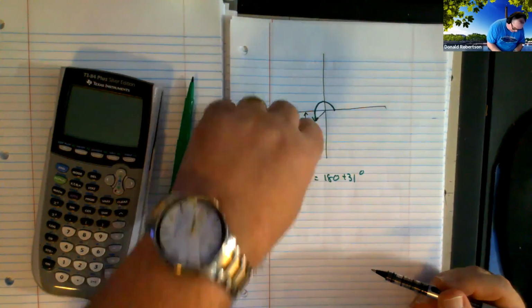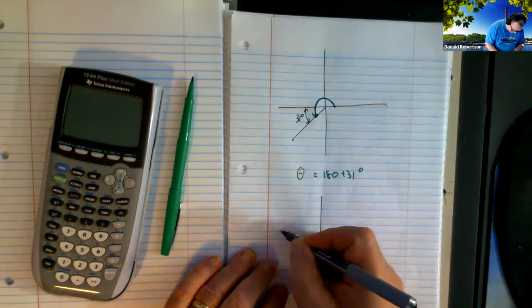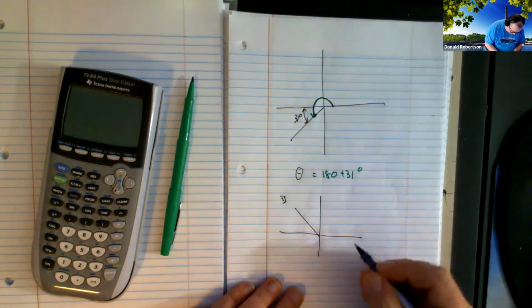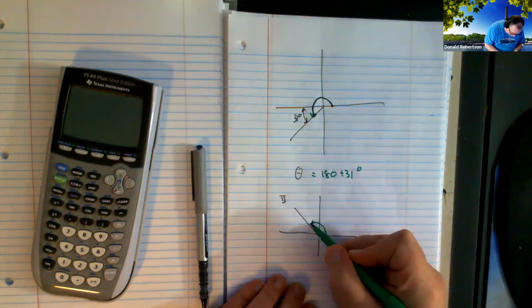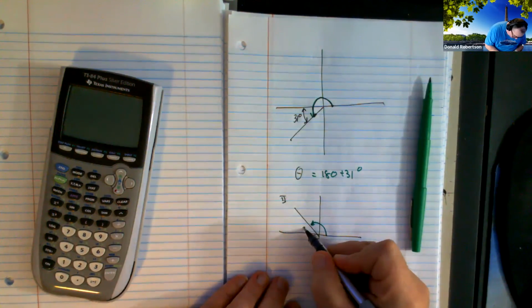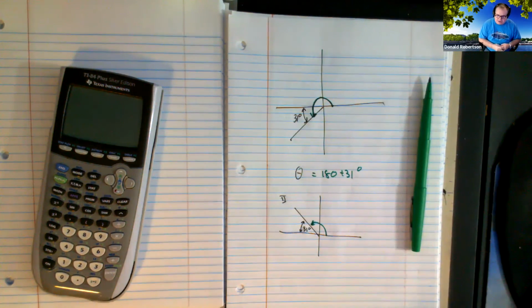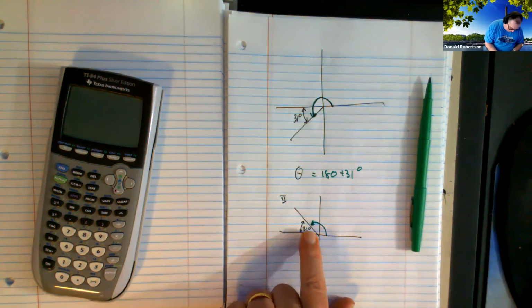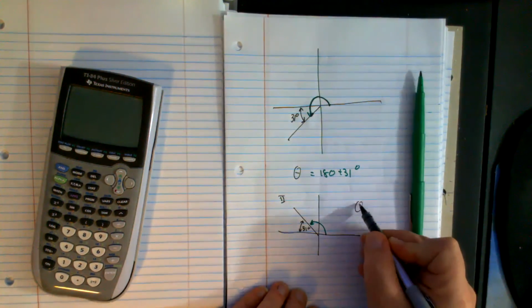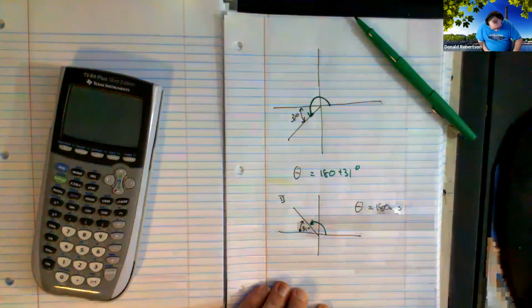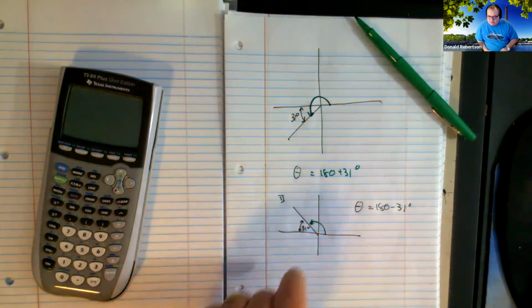Now, suppose you got a picture where the second answer was up here, right? It's in the second quadrant now. You're going to find that angle, but you already know the angle that it makes with the x-axis. You always know the angle it's going to make with the x-axis, right? That you get from the first answer. Now, what would you do to get this one then? 180 minus 31. And do you see the difference between those two is just where the thing is, agreed?